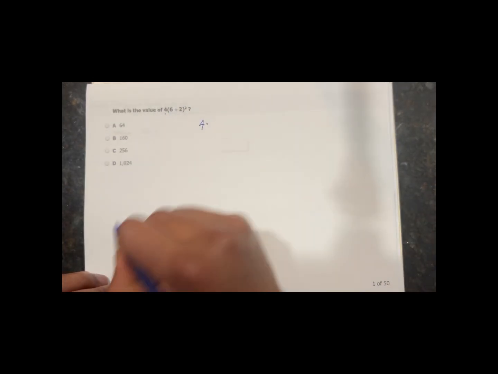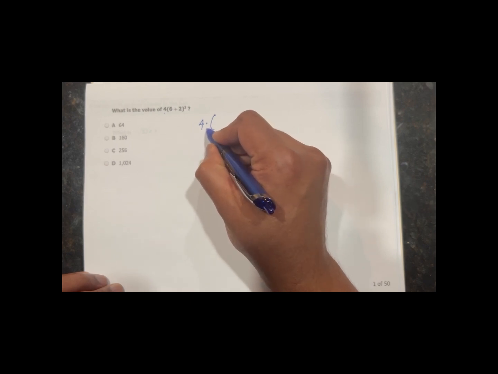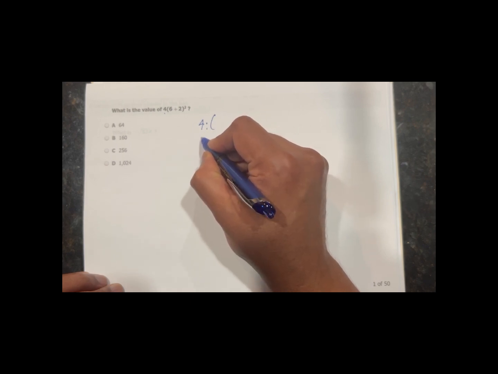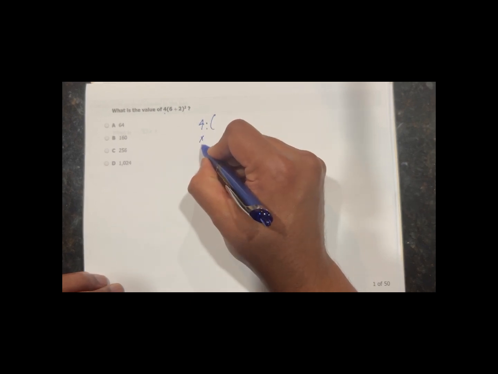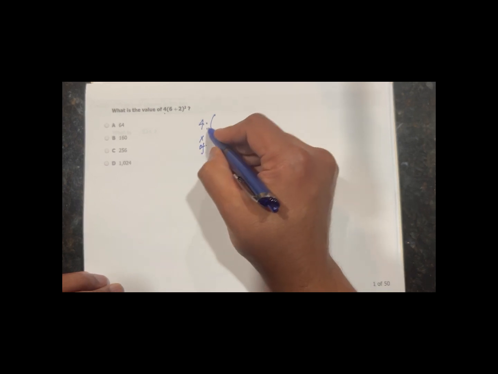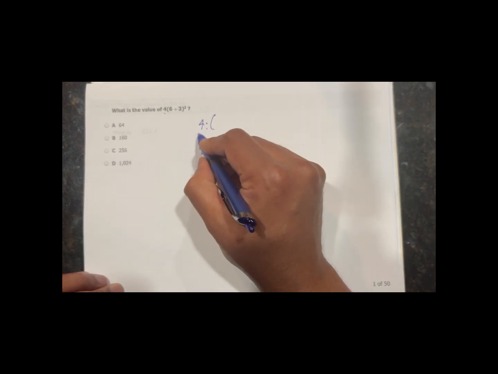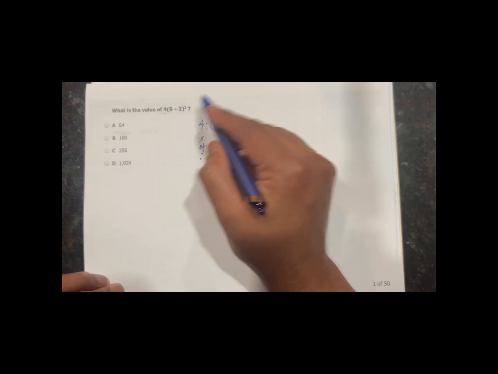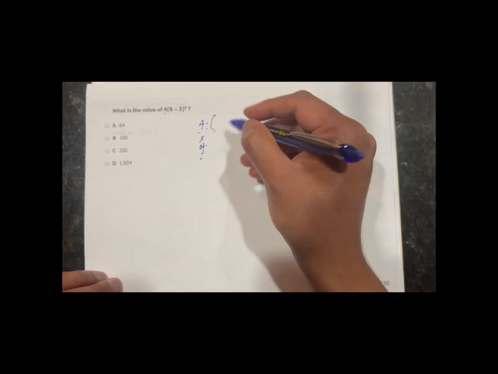Whenever you see a bracket, it means of. That means there is a multiplication sign. So whether it's a multiplication, whether it's of, or a dot, all those things mean multiplication. Just make sure it's not a decimal.